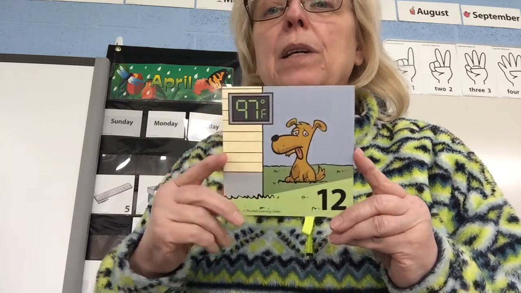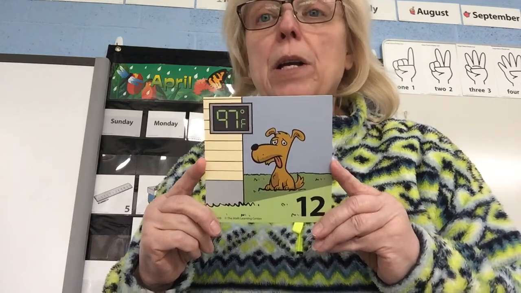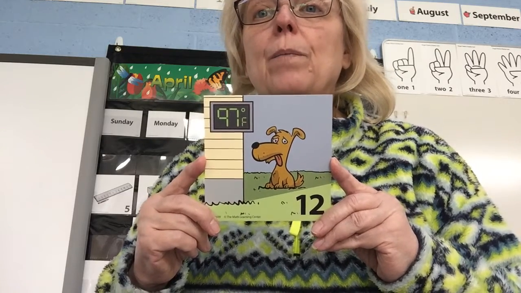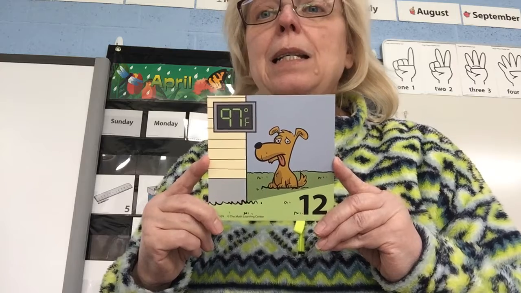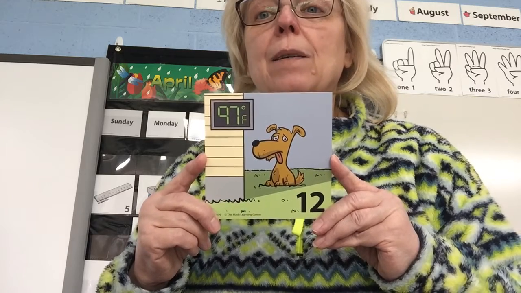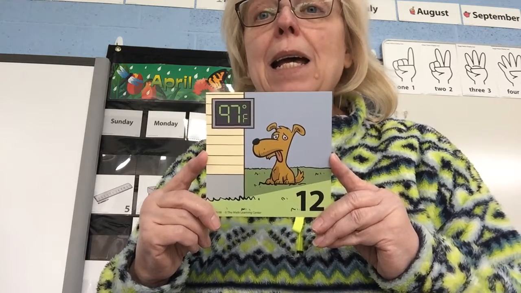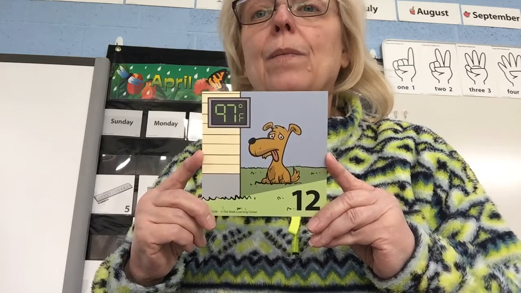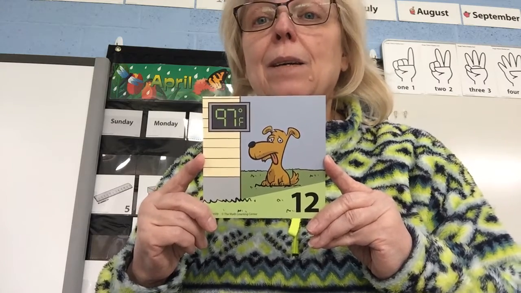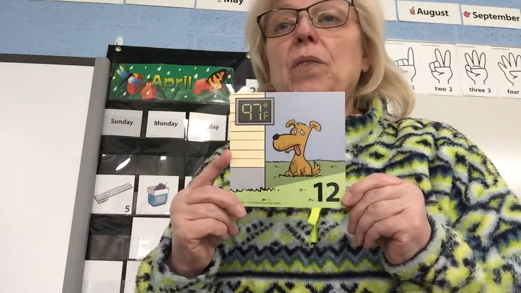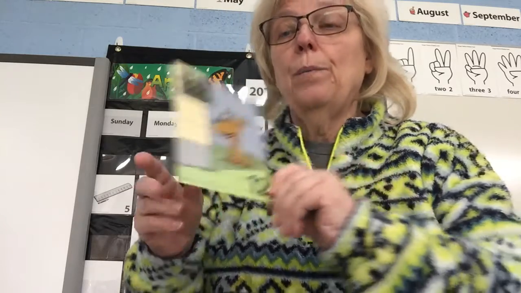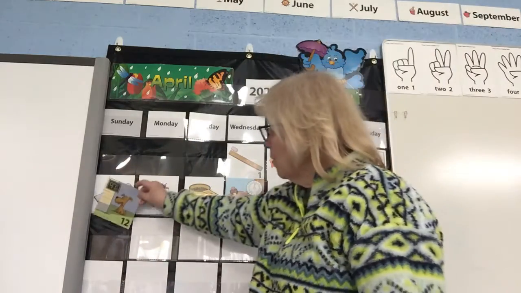And that F stands for the word Fahrenheit. That's how it's measured. 97 degrees Fahrenheit. So is this a hot day or a cold day? A very hot day. So for the 12th day of April, we have a thermometer.